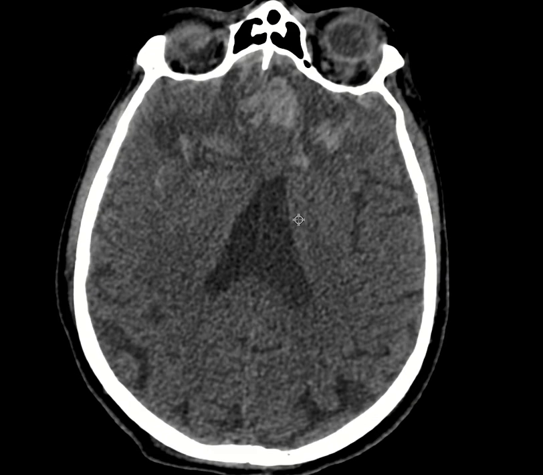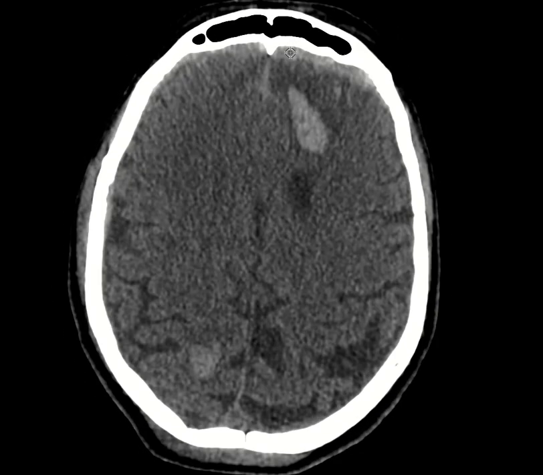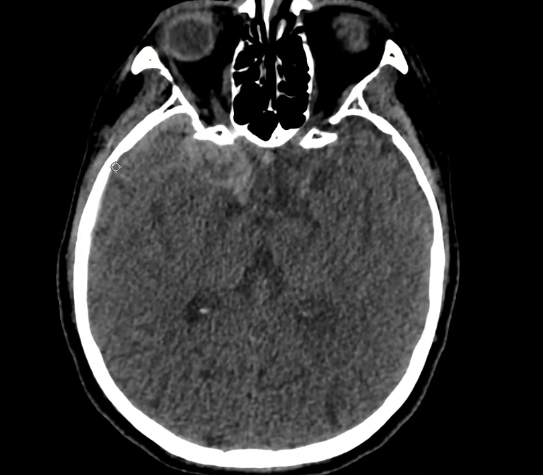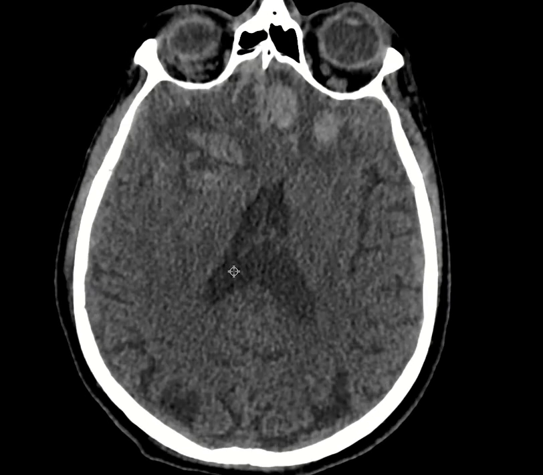There is surrounding edema, and if you look closely, you see these areas of hyperdensity that are linear, overlying the bilateral convexities. These are subdural. Basically, this is the brain parenchyma, this is the skull, and these hyperdense linear areas are subdural hematomas. If you look more closely, you're going to see more subdural hematomas overlying the right temporal convexity as well. So this is the second type of hemorrhage that we have in this patient.